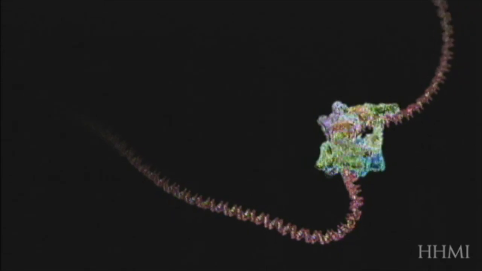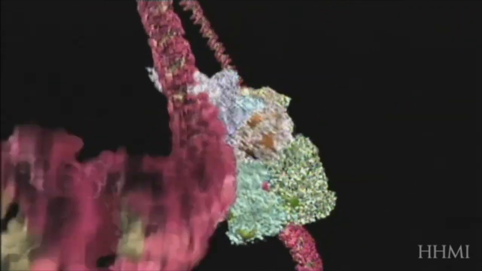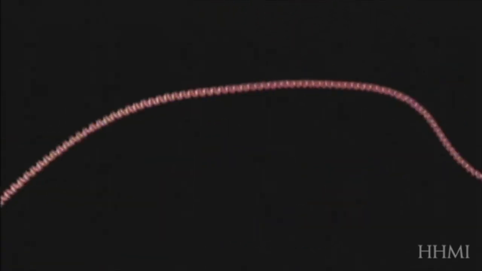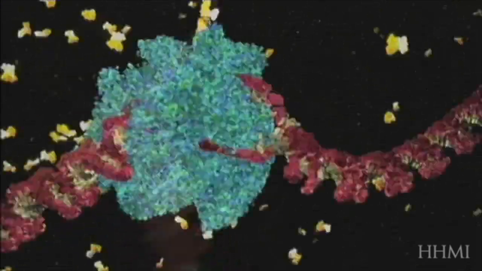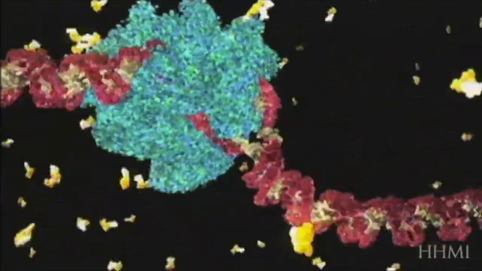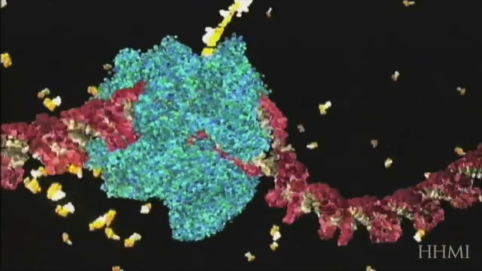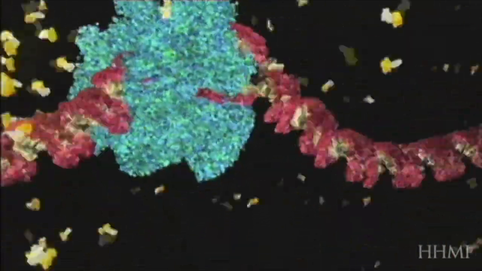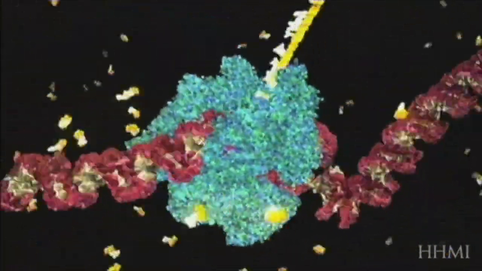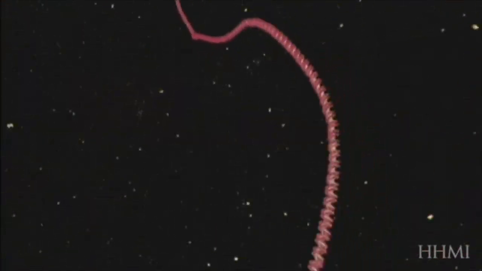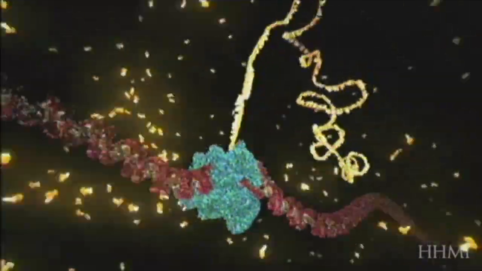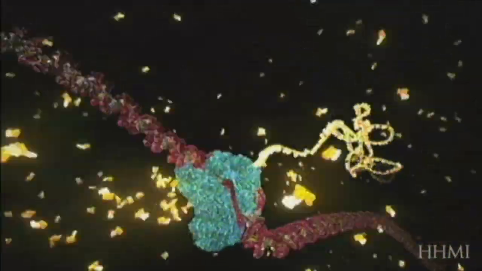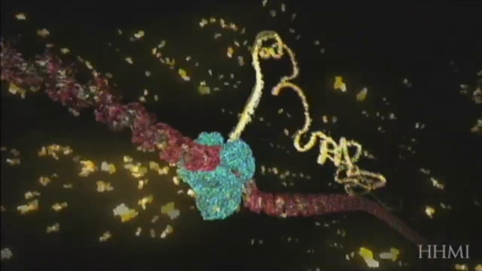Everything is ready to roll. 3, 2, 1, go. The blue molecule racing along the DNA is reading the gene. It's unzipping the double helix and copying one of the 2 strands. The yellow chain snaking out of the top is a copy of the genetic message, and it's made of a close chemical cousin of DNA called RNA.